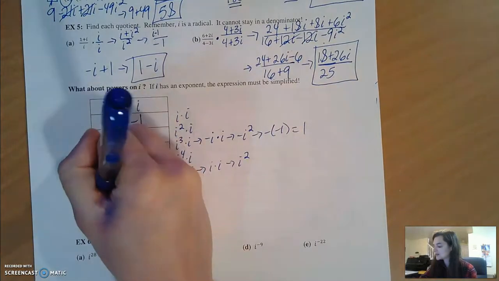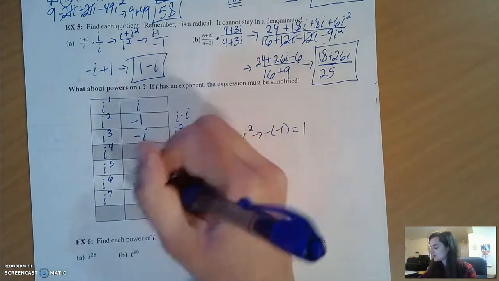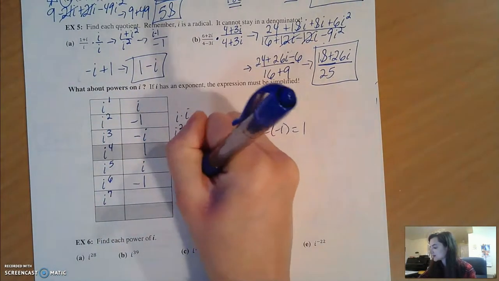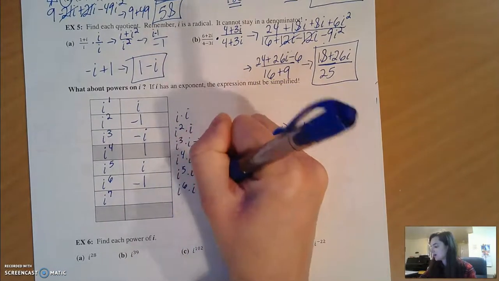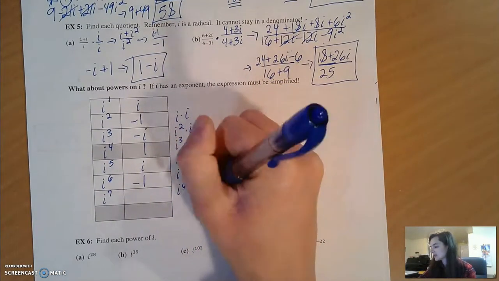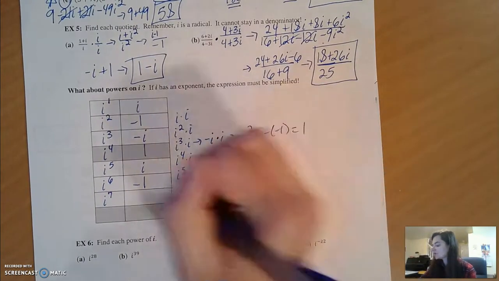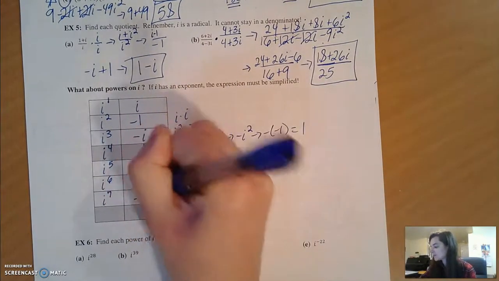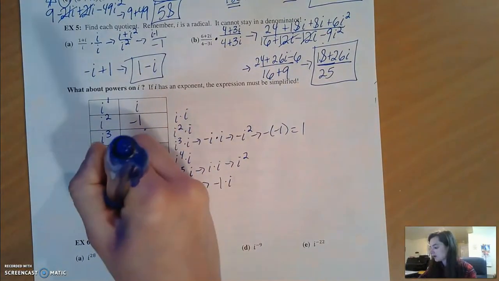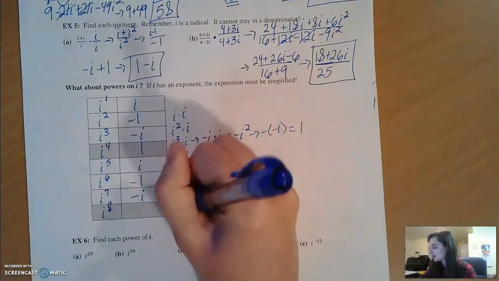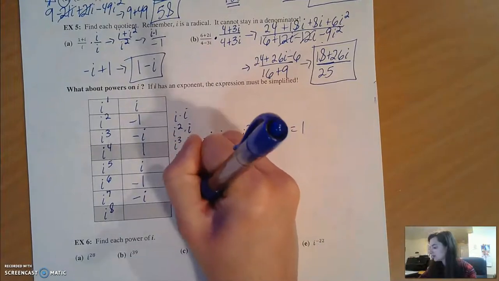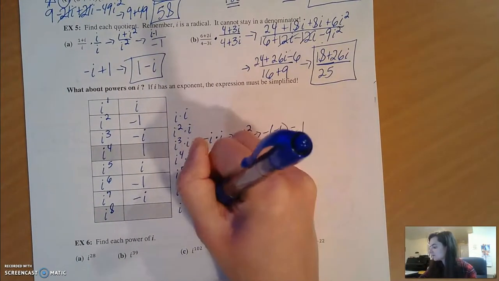After i to the sixth, we have i to the seventh. So i to the seventh would be i to the sixth times i. We just figured out that i to the sixth is -1. So now I've got -1 times i, which would be -i. And let's do one more just for fun. i to the eighth. So i to the eighth would be i to the seventh times i.